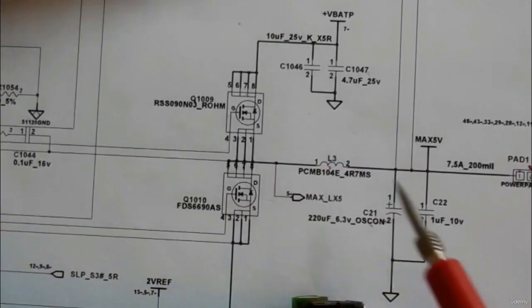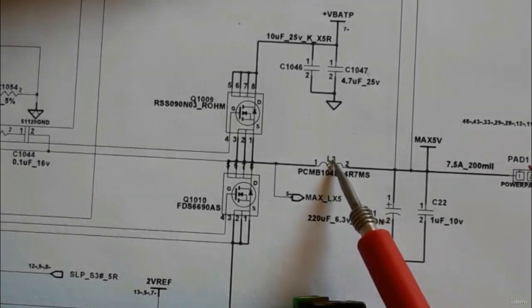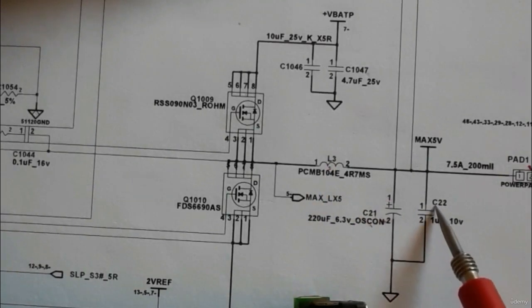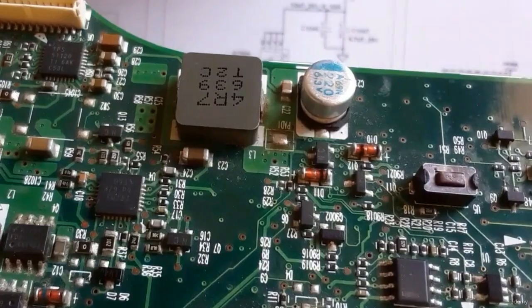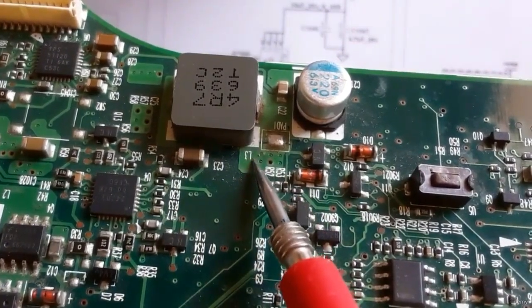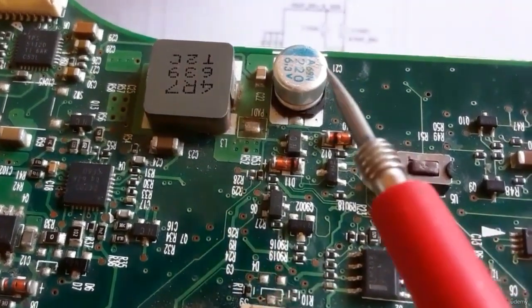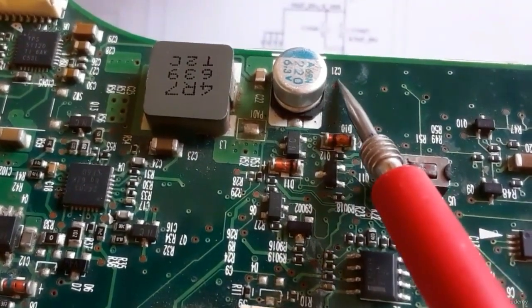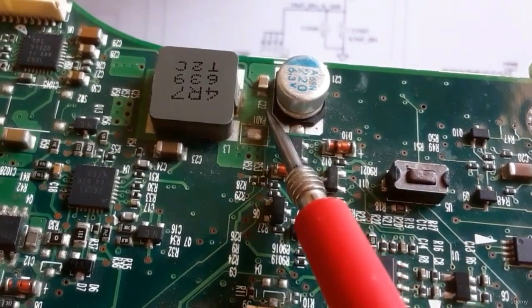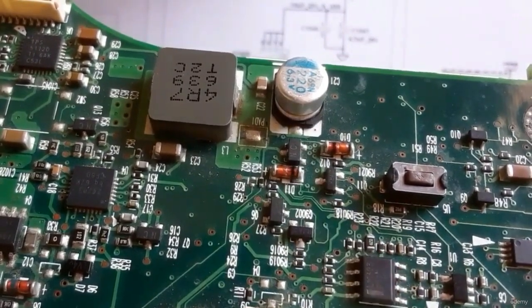And also, we're going to see the inductor and these 2 capacitors. We have C21 and C22, okay? So this is the inductor. We have here L3, the coil or inductor. Here, this is the chemical capacitor, C21. And here we have the ceramic capacitor, C22, the same as we have in the schematic.